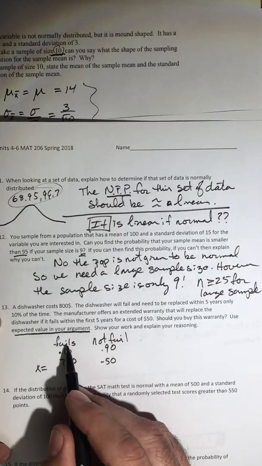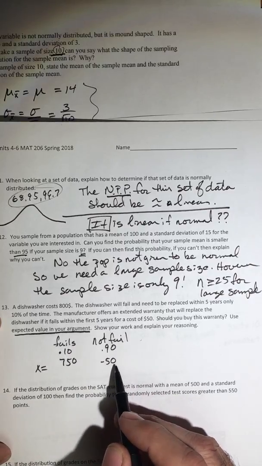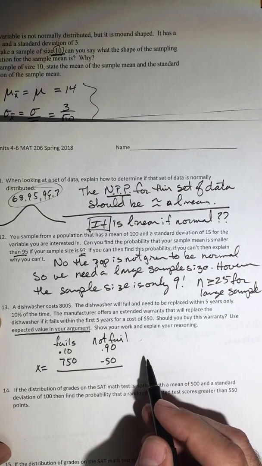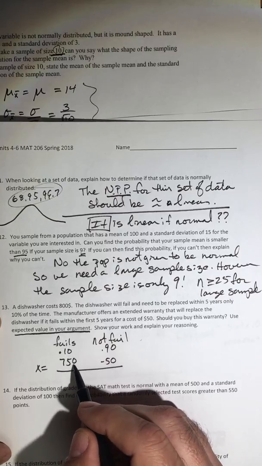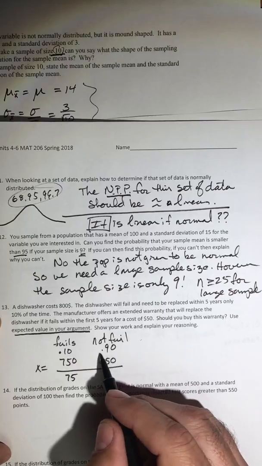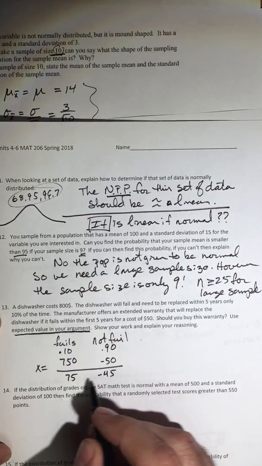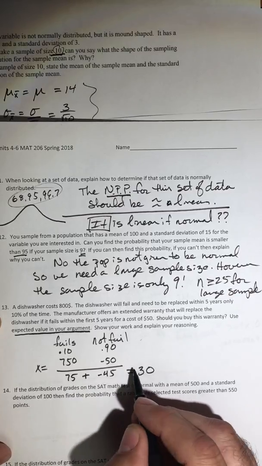So if it fails, I won 750. If it does not fail, then I lost 50. So now we just need to find the expected value. That just means find the mean. So we multiply these together. 10% times 750, that's 75. 90%, 0.9, times negative 50, that's negative 45. And we add those up, and that adds up to $30.